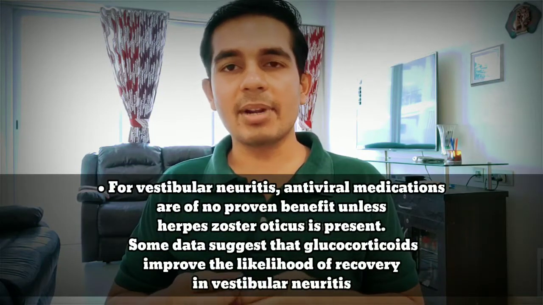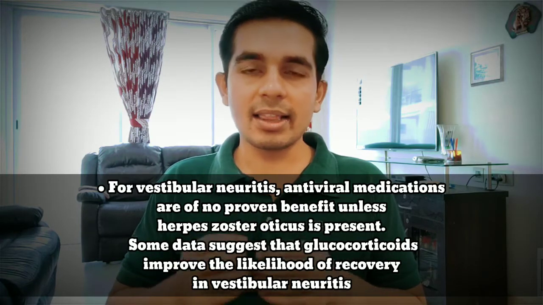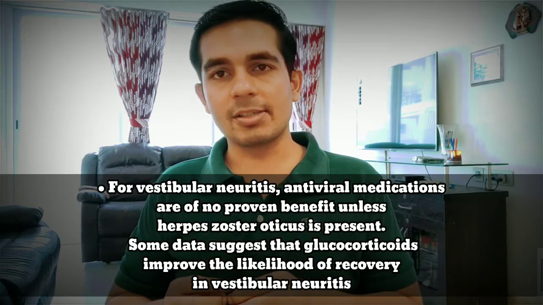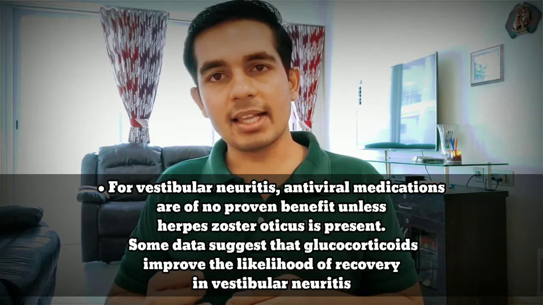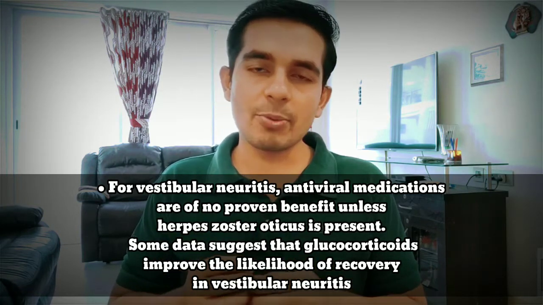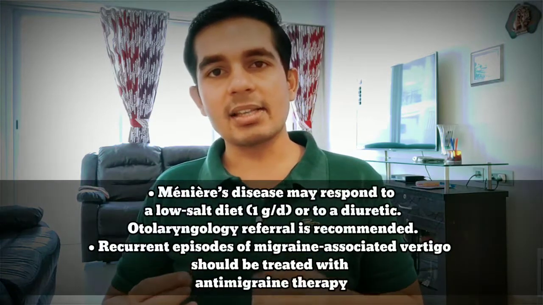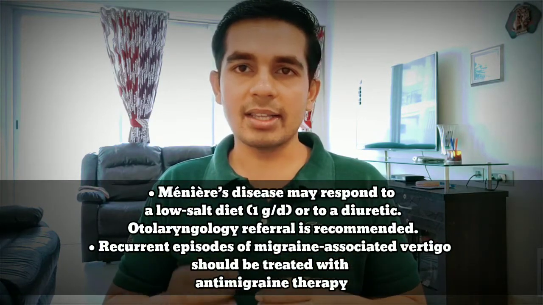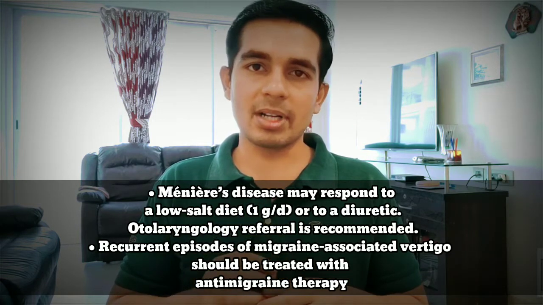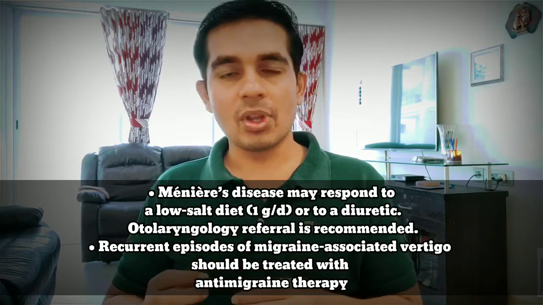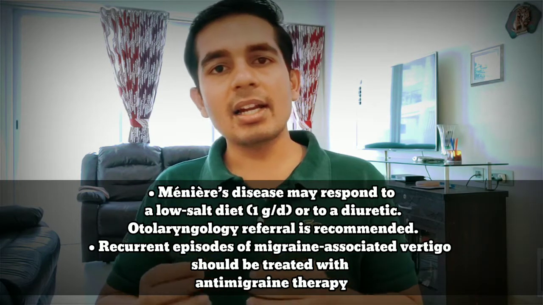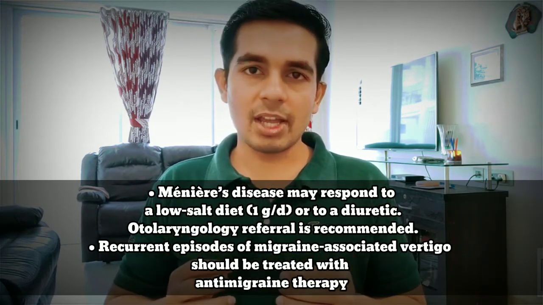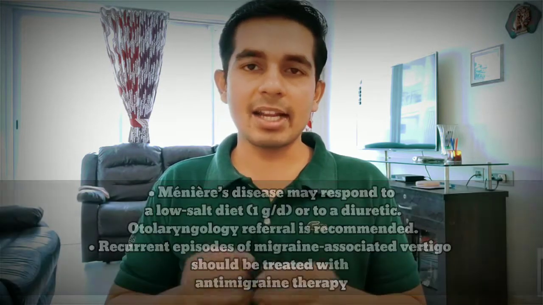In vestibular neuritis, antiviral medications are of no proven benefit unless herpes zoster oticus is suspected. Some data suggest that glucocorticoids improve the likelihood of recovery from vestibular neuritis. Meniere's disease may respond to a low salt diet, that is a diet of less than 1 gram per day, or to a diuretic. ENT referral is often recommended for these patients. Recurrent episodes of migraine-associated vertigo should be treated with anti-migraine therapy.